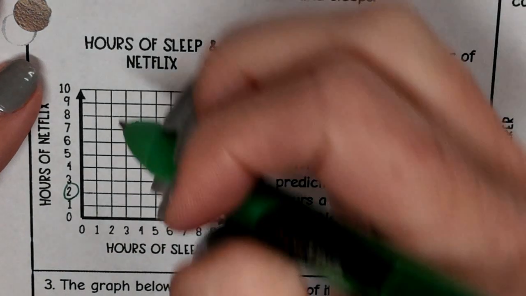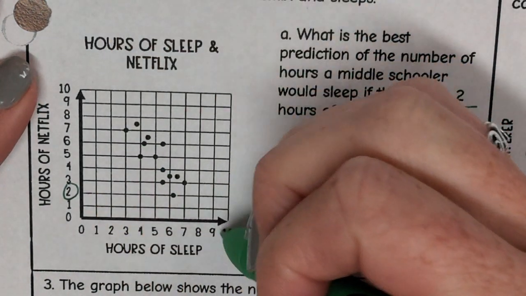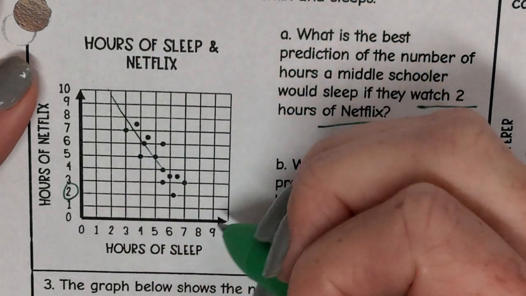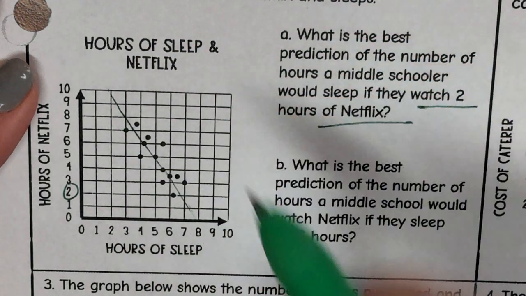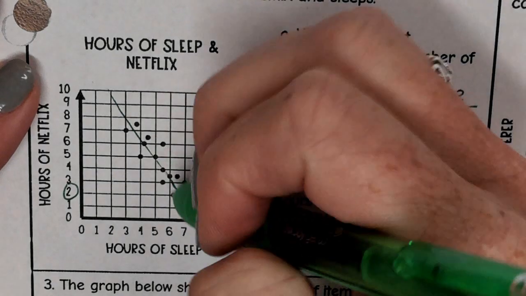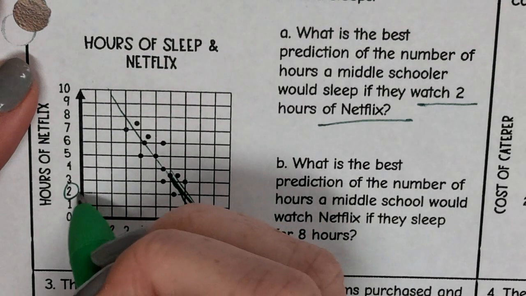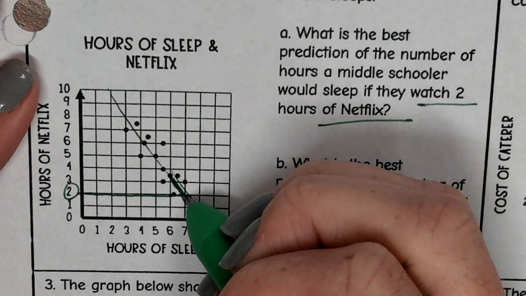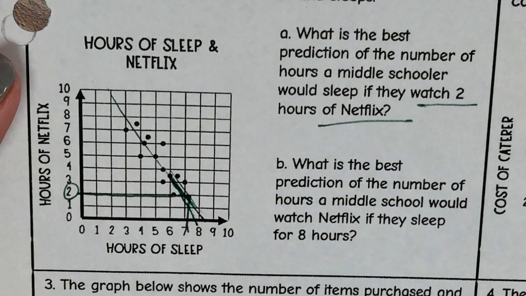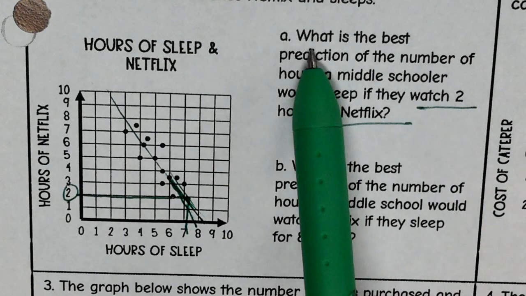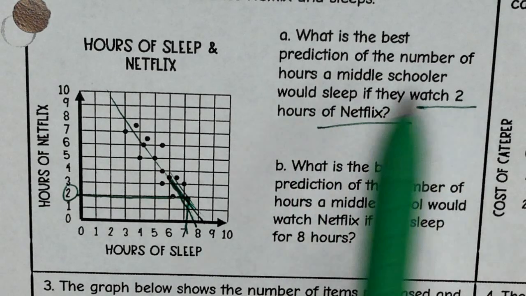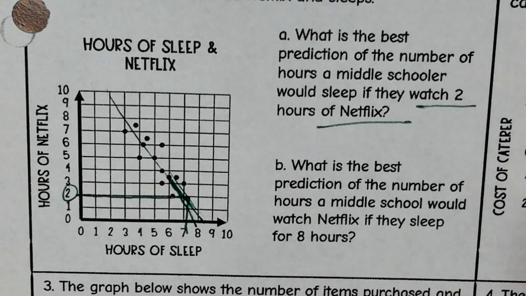If I drew a trend line, it's going to be something like that. If I go over and down on that trend line, I'm somewhere between 7 and 8, but probably closer to 7, yes? All right, so it says, what is the best prediction on the number of hours they're going to get of sleep? About 7 hours of sleep.